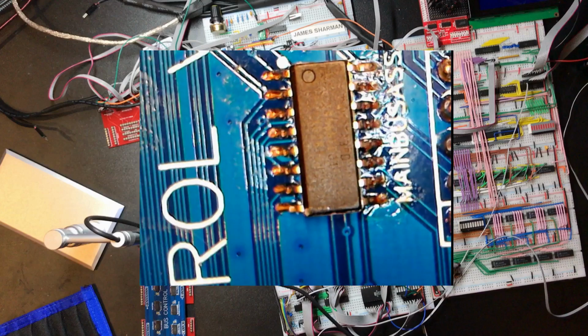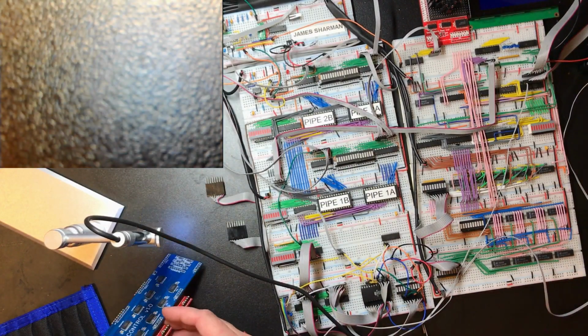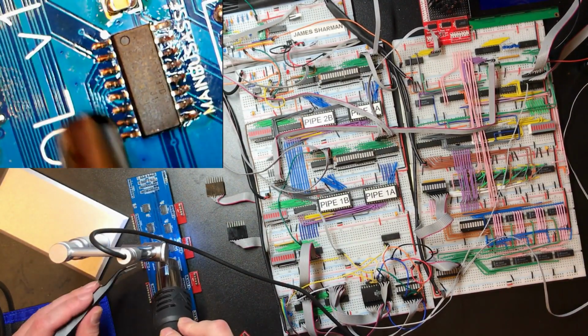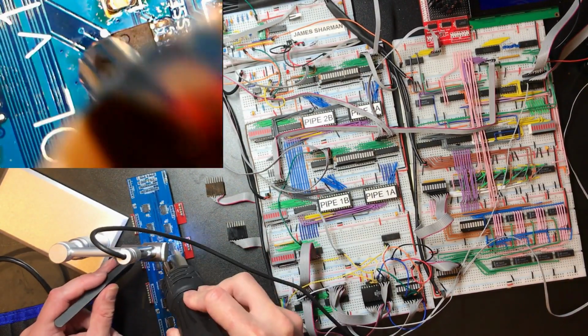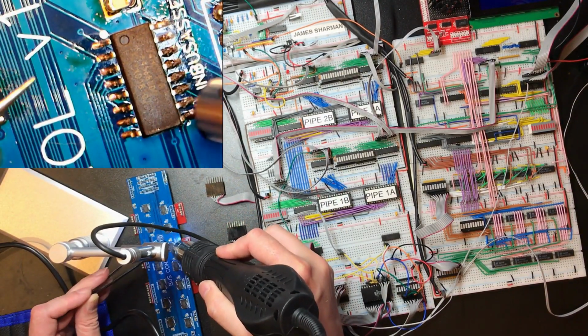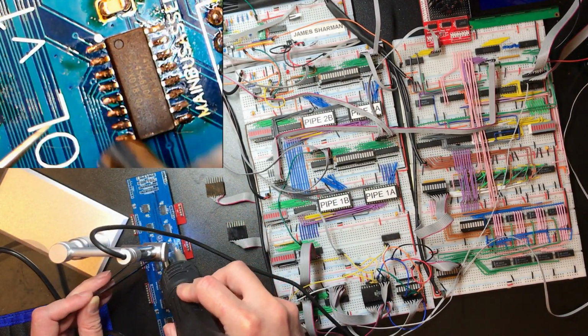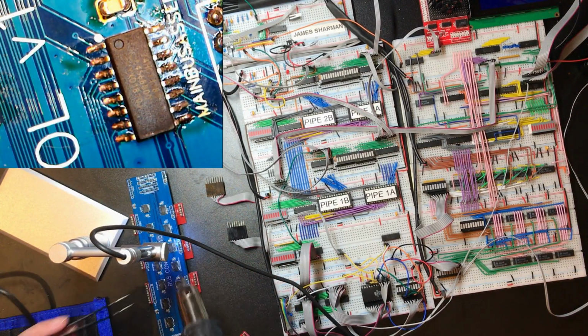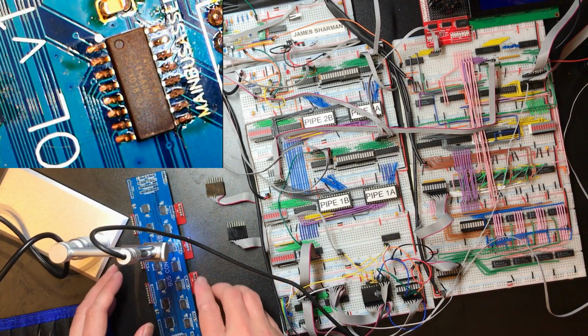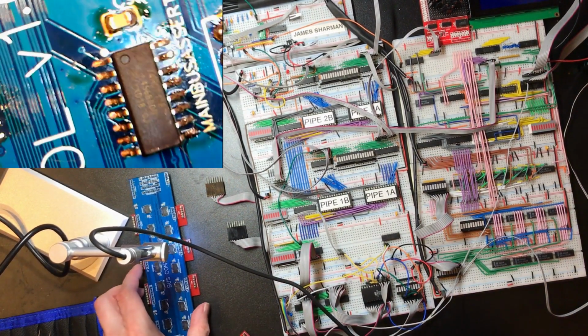Right, question is, what should I do about this? I'm going to be honest, I'm getting uncomfortable about how much browning I see on the board here. I'll just do this with the soldering iron and make sure they're connected.